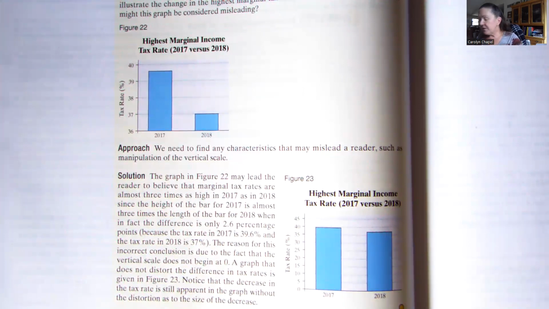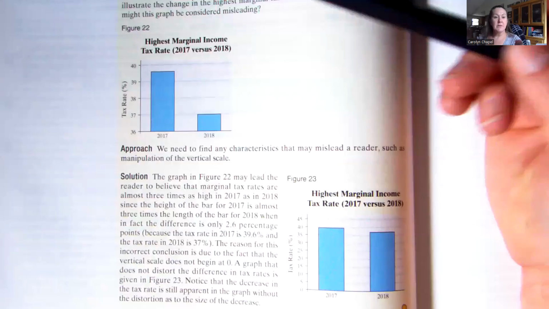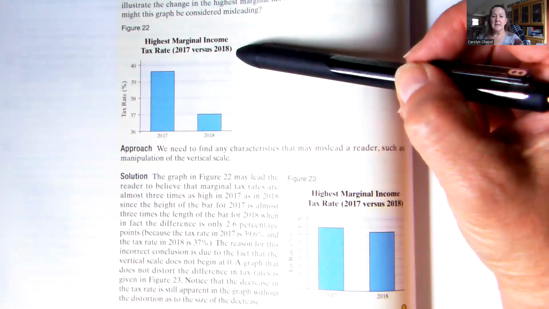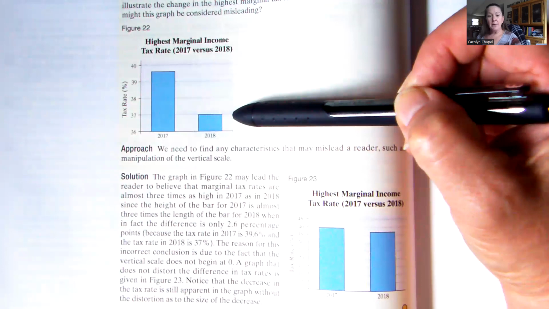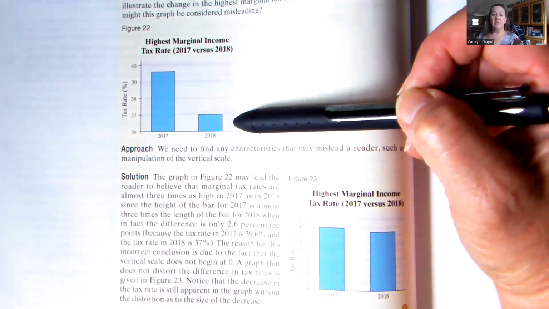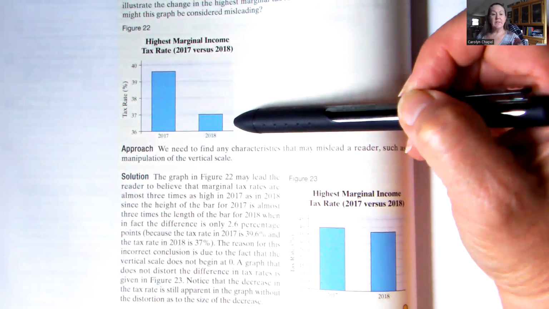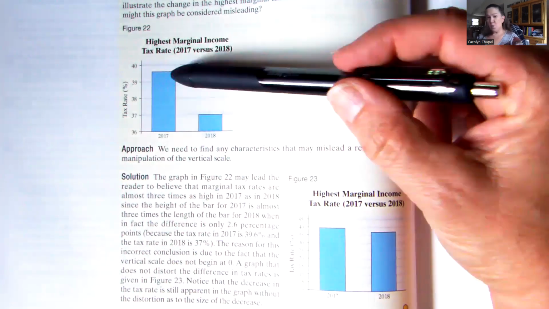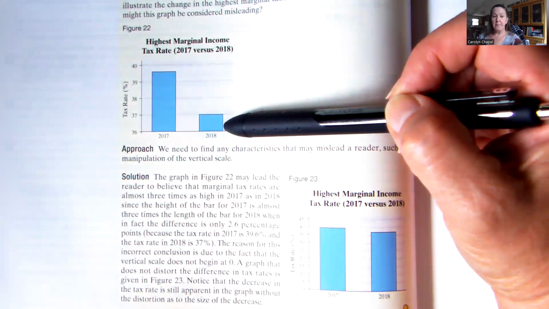This graph is showing us the tax rate in percentages in 2017 versus 2018. If you were to look at this graph, I would say, oh my goodness gracious, in 2018 we decreased significantly, because I see this huge change in the height of the graph.